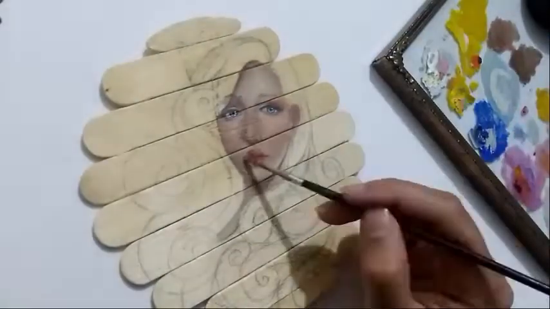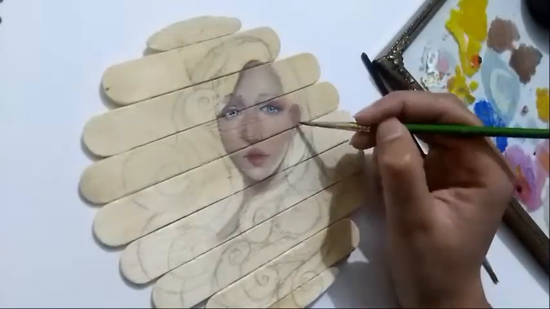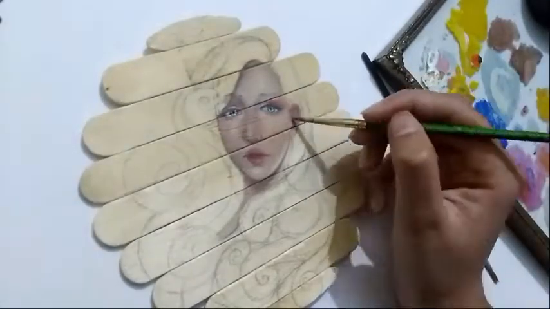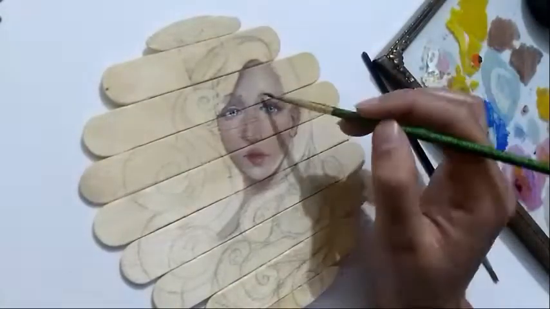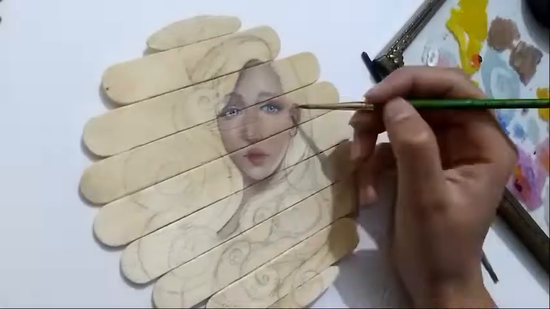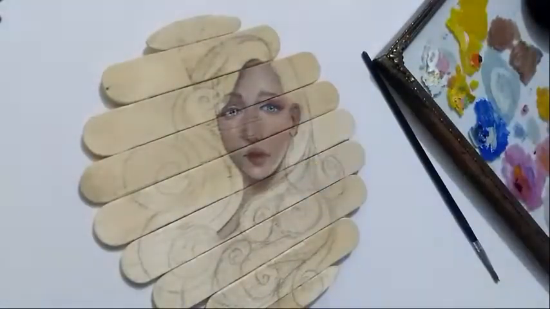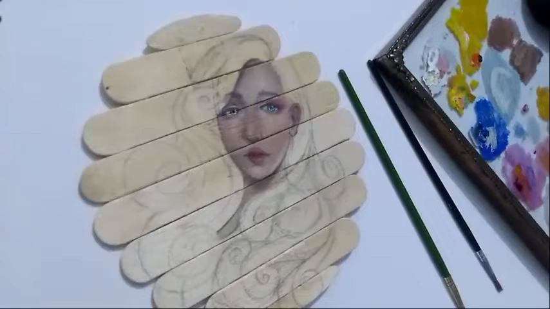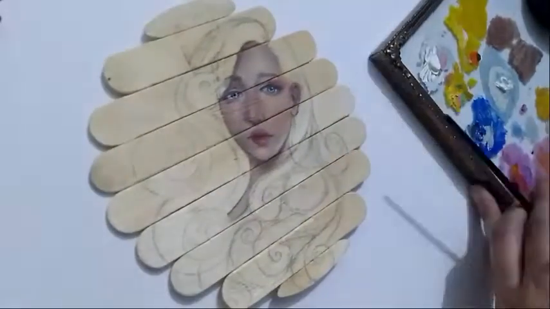At a point I became so frustrated that I took a break, looked up some references and started to paint her again. Also, this break time allowed the paint to dry a bit, so it was better to paint her skin.